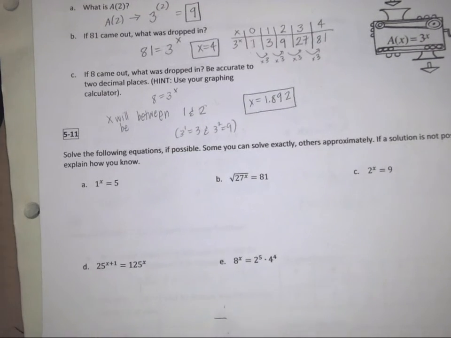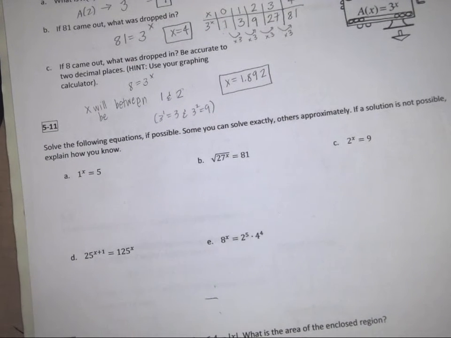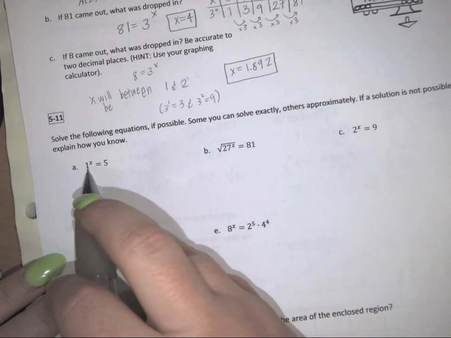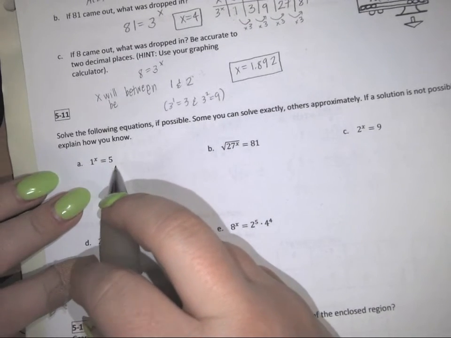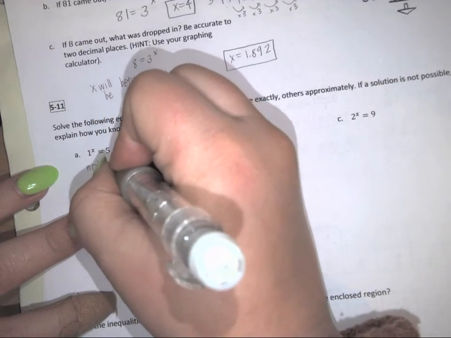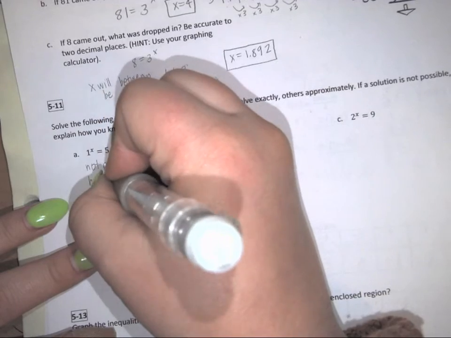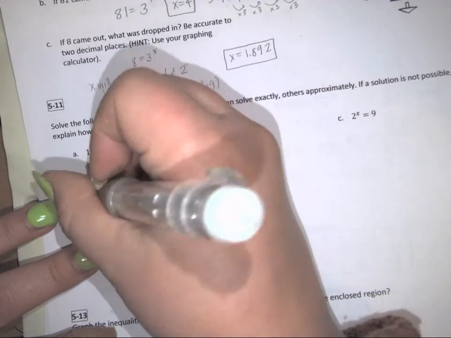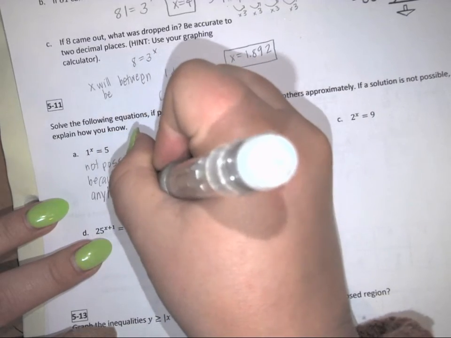Okay, now moving on. Solve the following equations if possible. Some of you can solve exactly, others approximately. If a solution is not possible, explain how you know. So 1 to the x is 5. This is not possible, because 1 to anything is always 1.